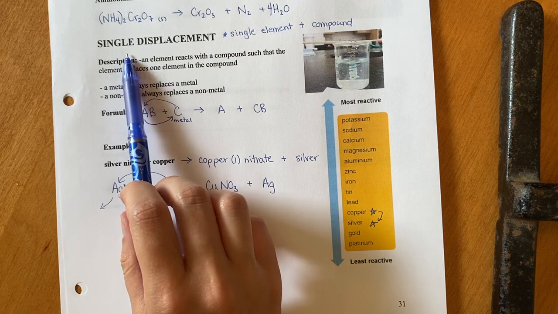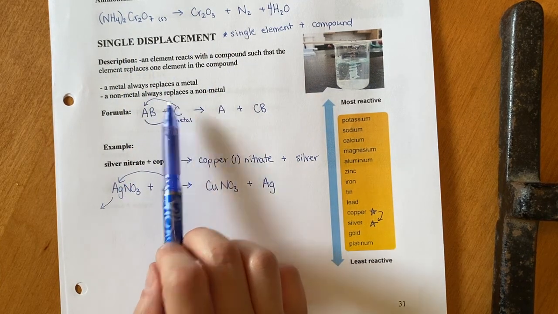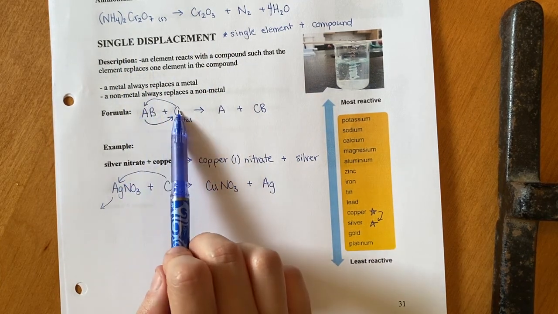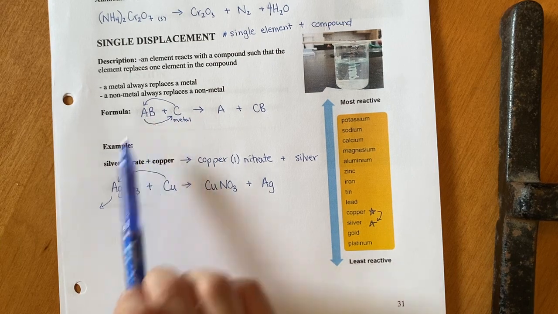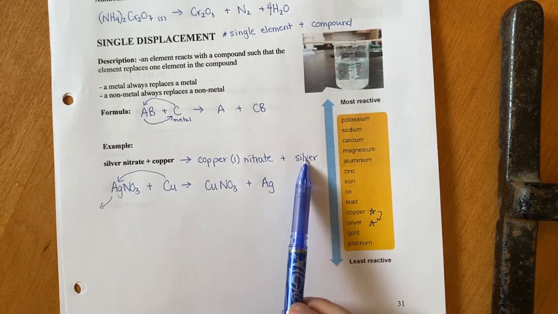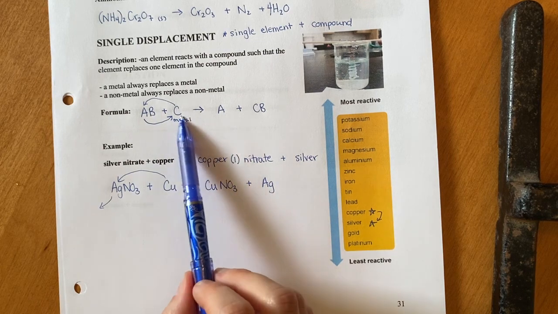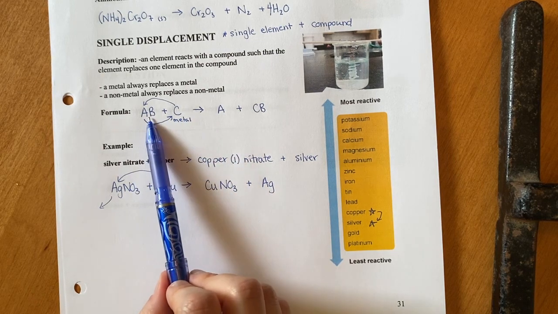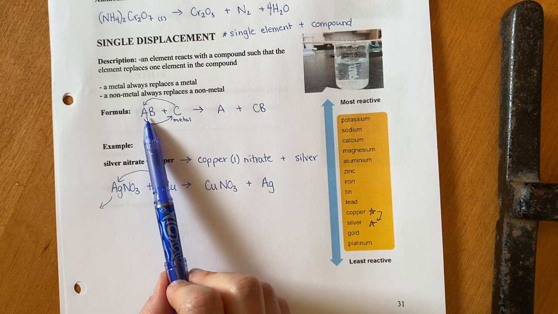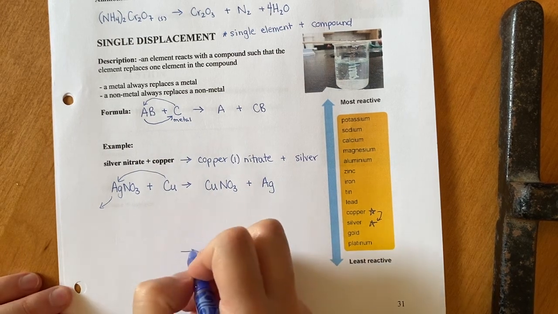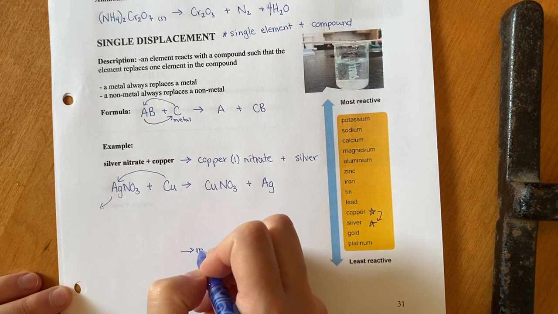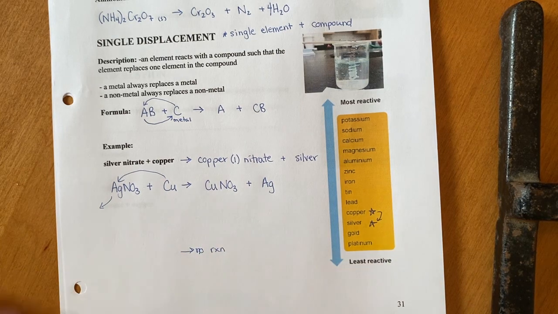Okay, so single displacement, you have a single element reacting with a compound. If the single element is more reactive than the one in the compound, then they switch places. If the element that's on its own is not more reactive than the one in the compound, then there would be no reaction that takes place. And if that happens, then you would just write no reaction on the other side of the arrow.